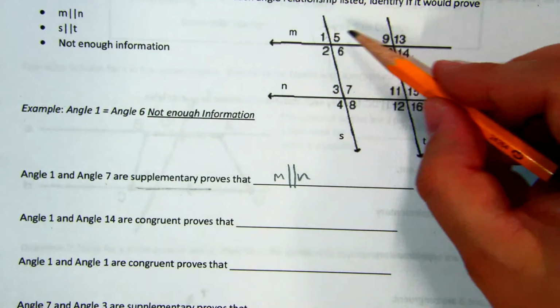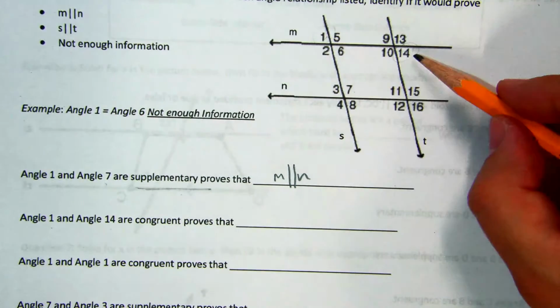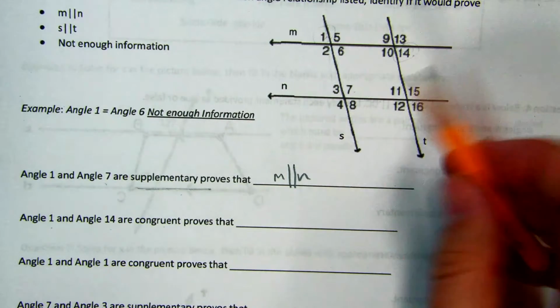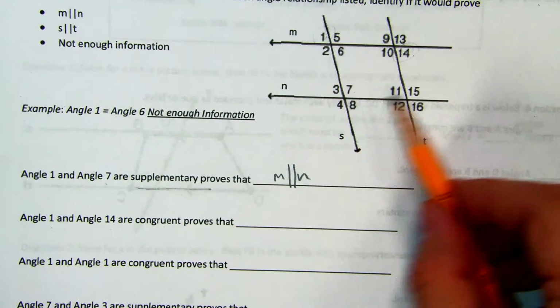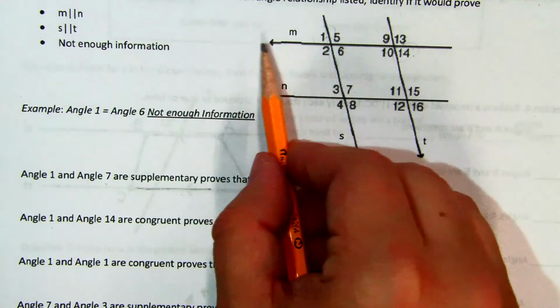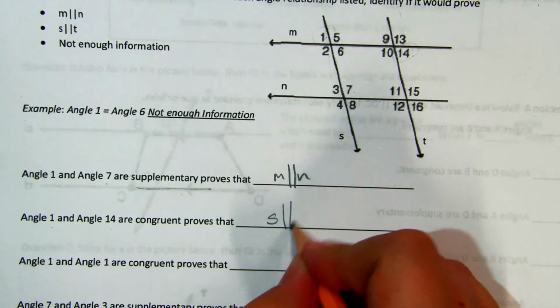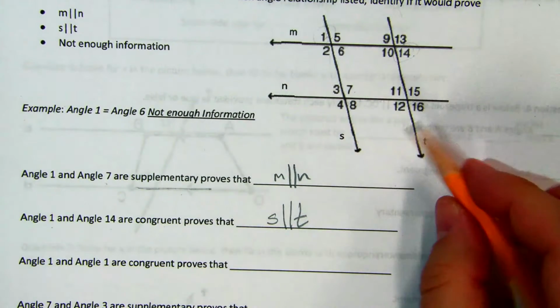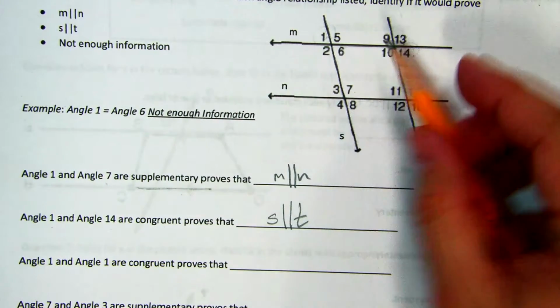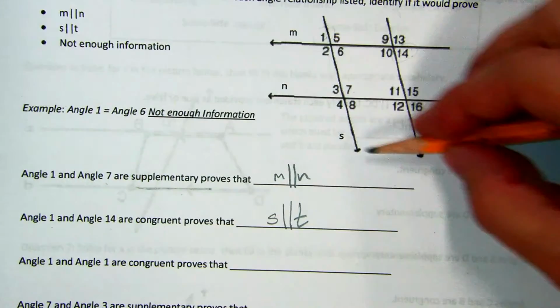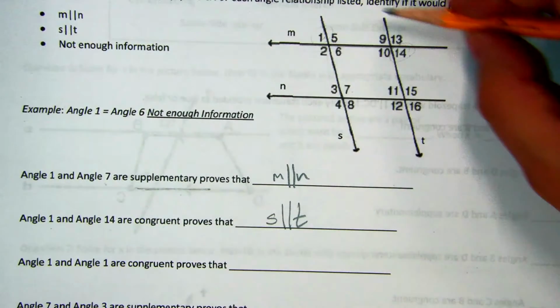Okay, acute, acute. So acute angles that are congruent. That's good. One is on S, one is on T, and they're on the same transversal M. So that tells me that S is parallel to T. The transversal they have in common is M, but the two different lines that they're on would be the lines that are parallel, S and T.